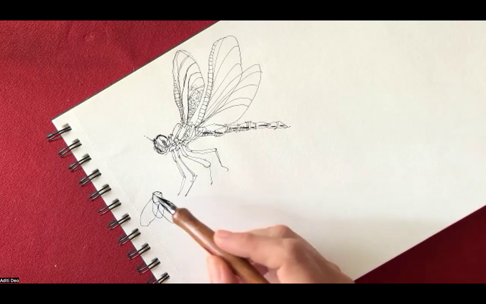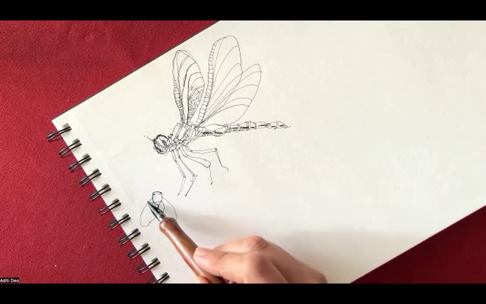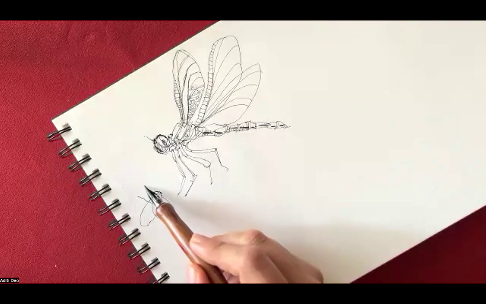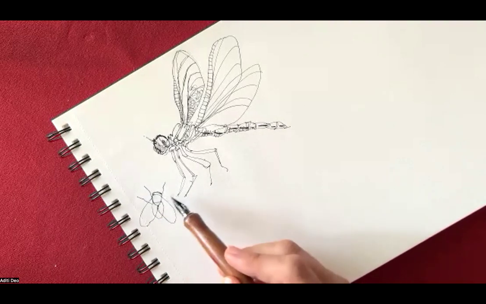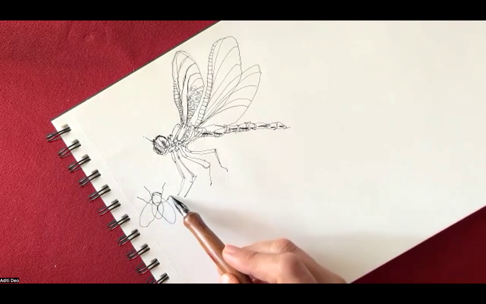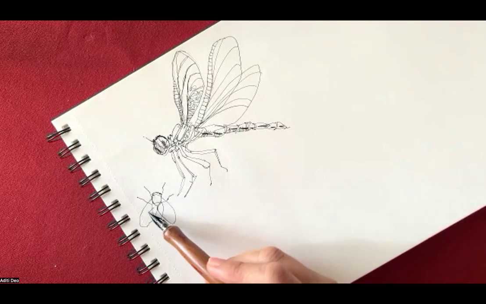Like monkeys, I think, no? They eat lice. Do they? Oh, they do. They groom each other and then they pick the lice and just put it in their mouths. That is so bizarre.